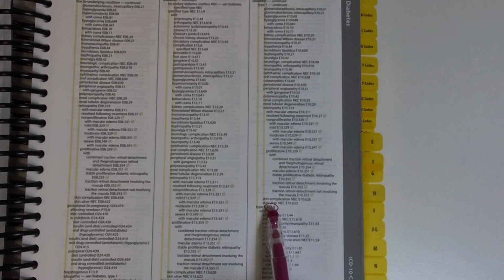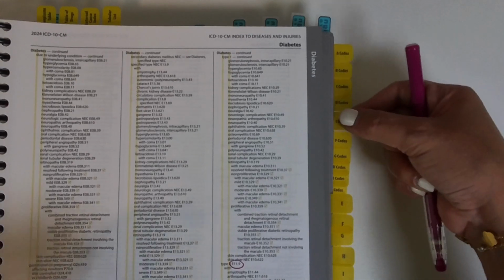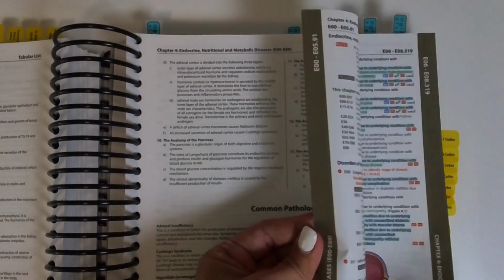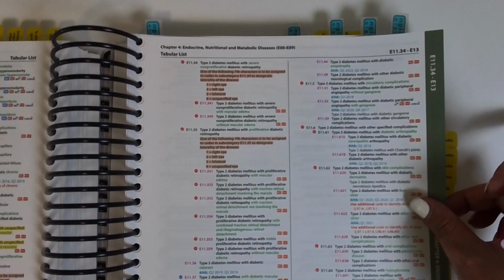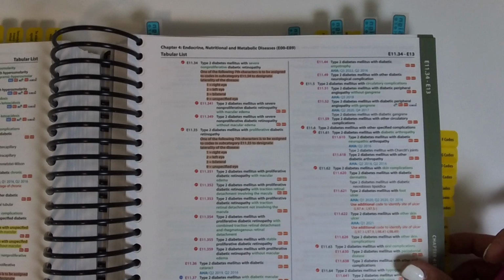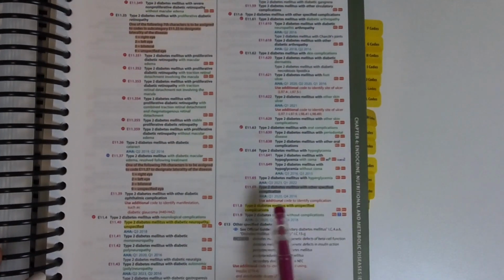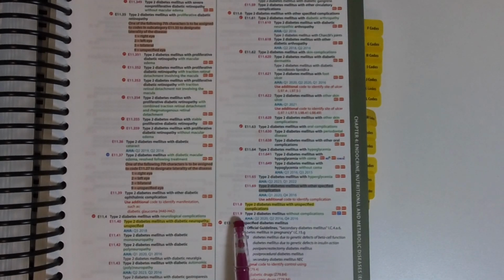So E11.9, let's go to letter E. And we have right here E11.8 and E11.9.